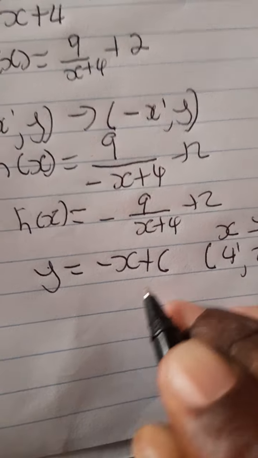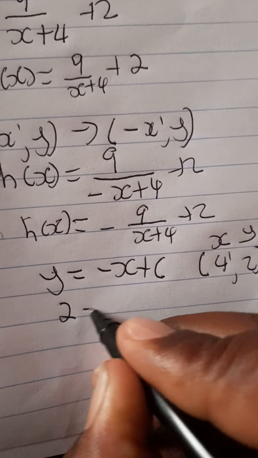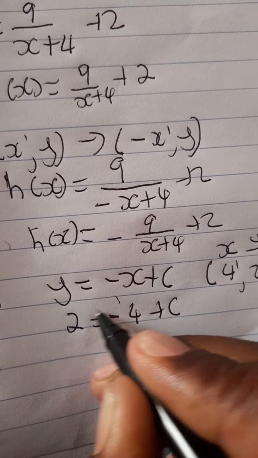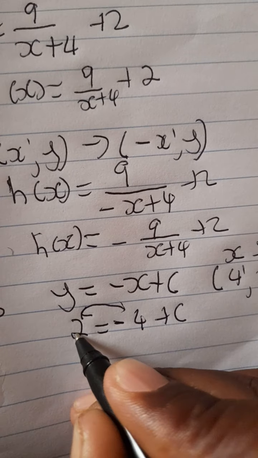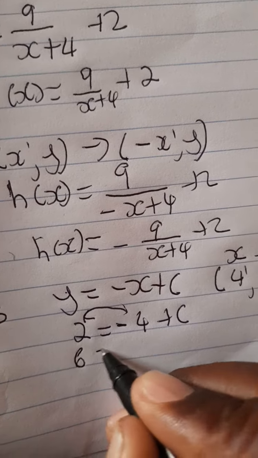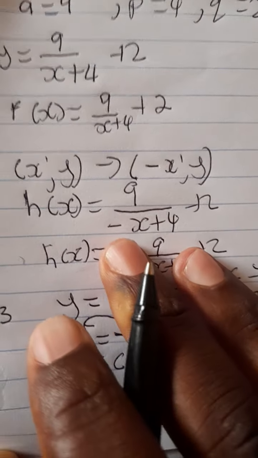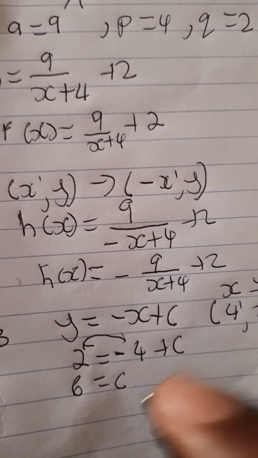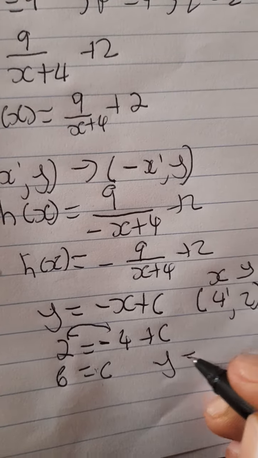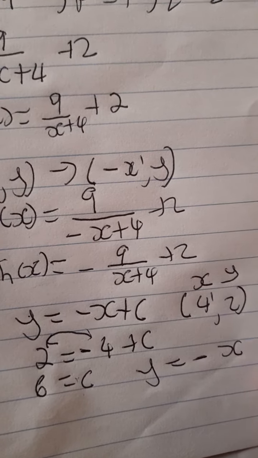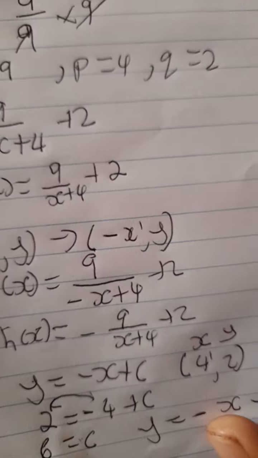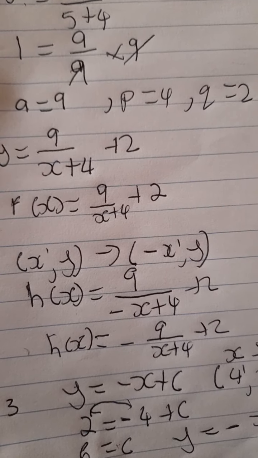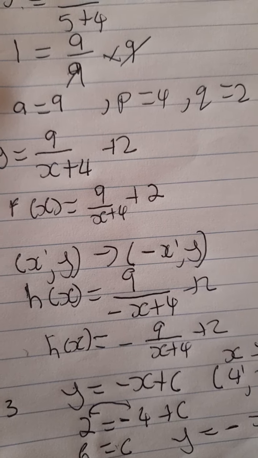Then we shall substitute them. This is x and y. Where there is y, we shall put 2, and where there is x, we shall put 4. Then when you transpose negative 4 to the other side, it will be 2 plus 4, which will be 6. So we did get the value of c. In other words, we have y = -x + 6. So this is the equation. That's how you're supposed to work with a question on a hyperbola.